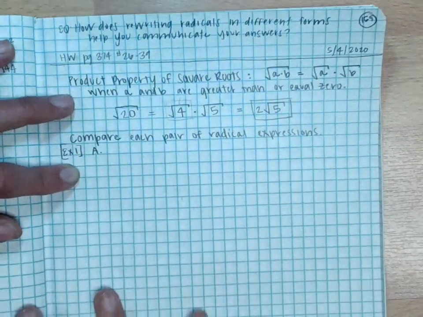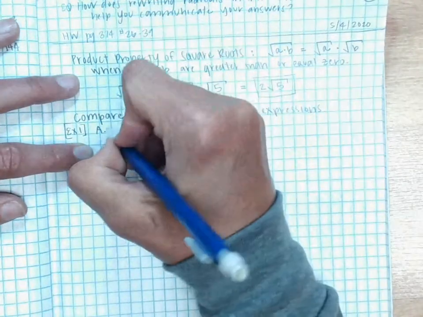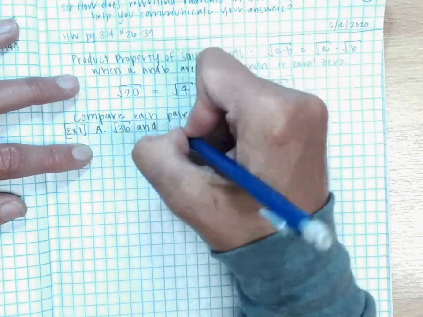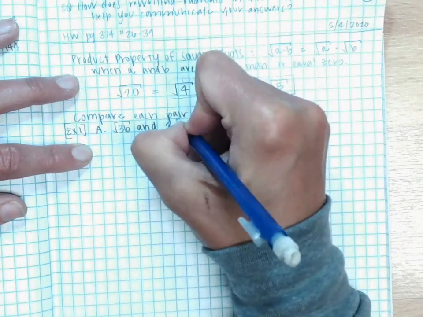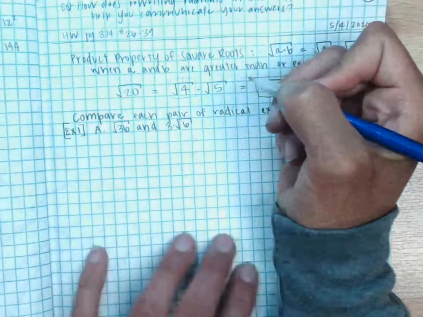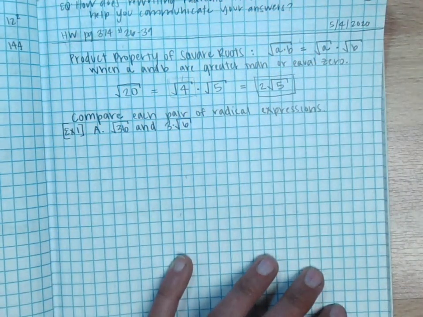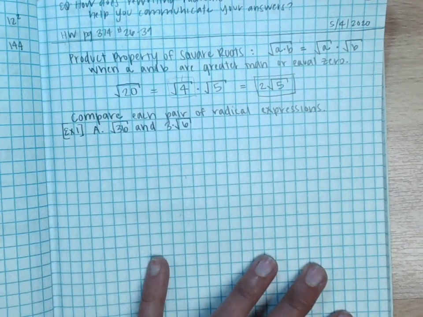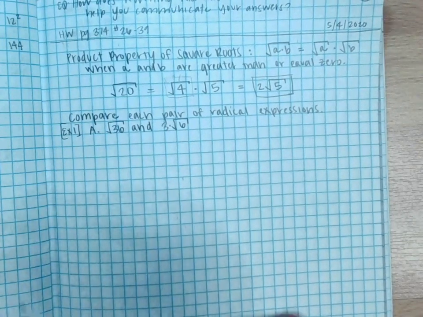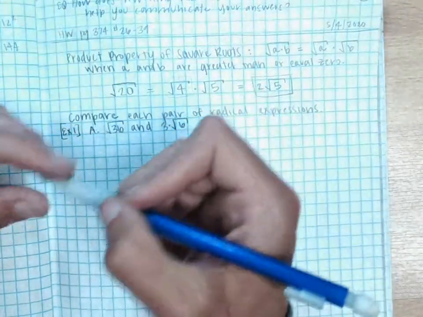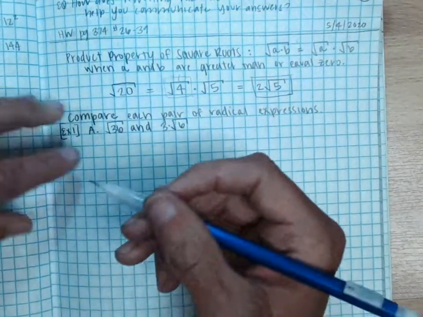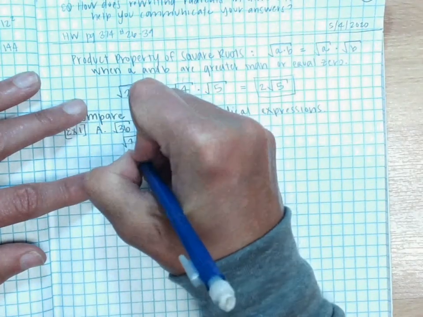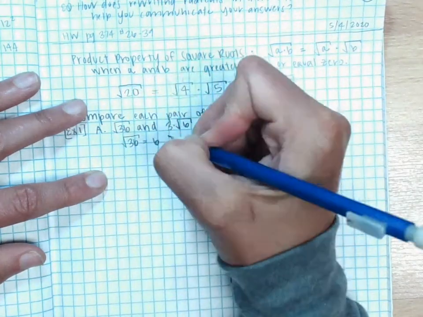So the first one is the square root of 36 and 3 times the square root of 6. Now, can we simplify either of these, whether they're perfect squares or not? If I look at the square root of 36, that is on my list of perfect squares. So I know that the square root of 36 is equal to 6.